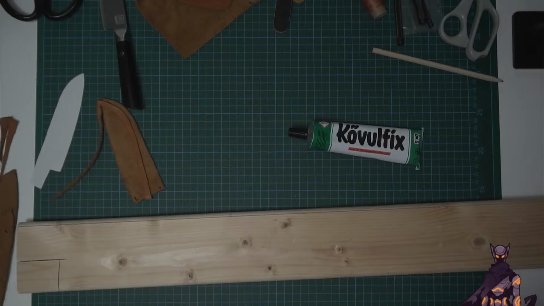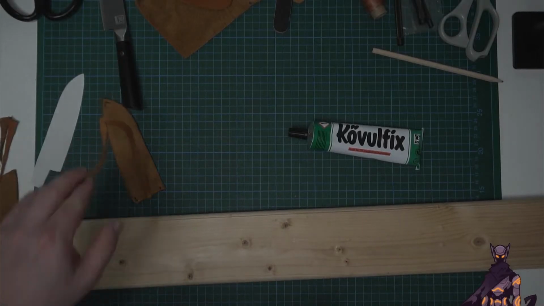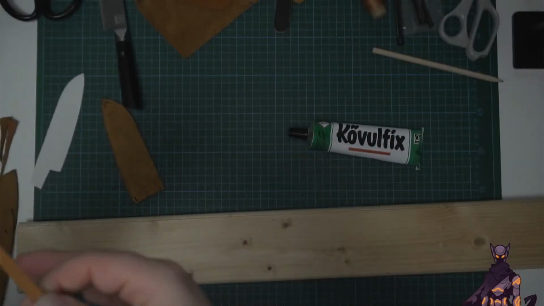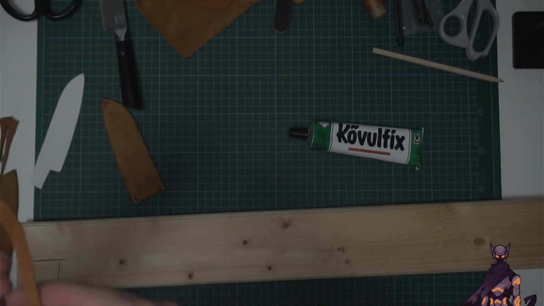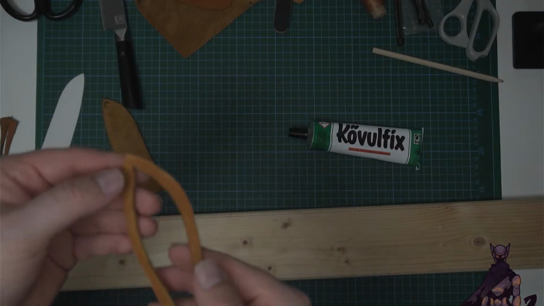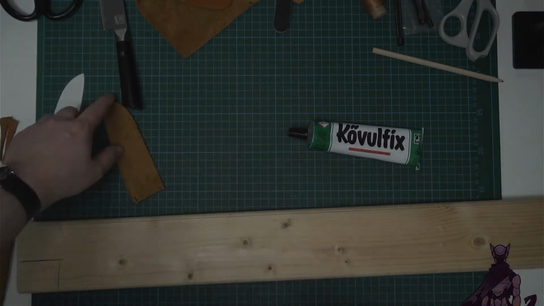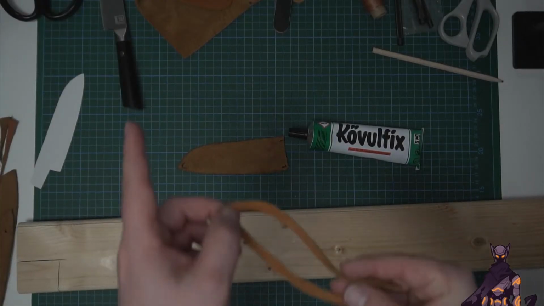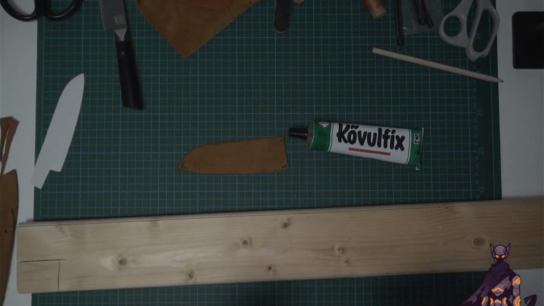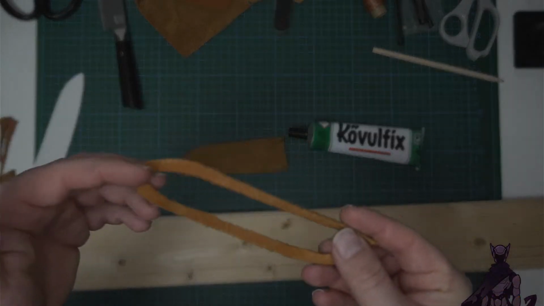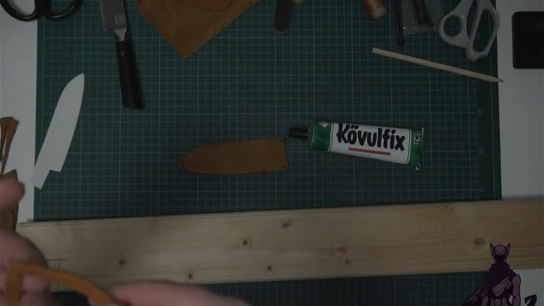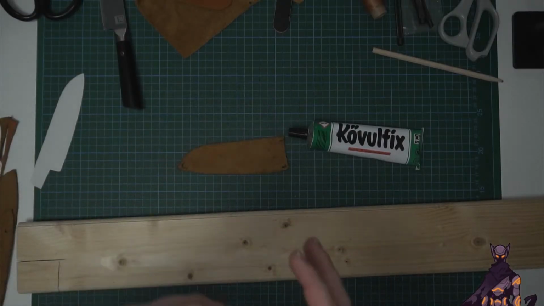That's pretty much the most important thing to get a good connection. I've already roughed this up last time, so the surface is treated normally. And now what we're going to do is glue that together. We're going to make sure that it is glued together the right way. And then I'm going to leave that overnight and let that kind of air out over the next couple of days.